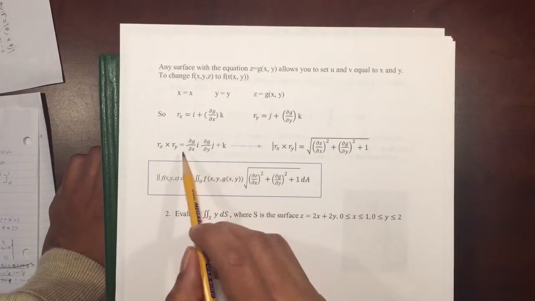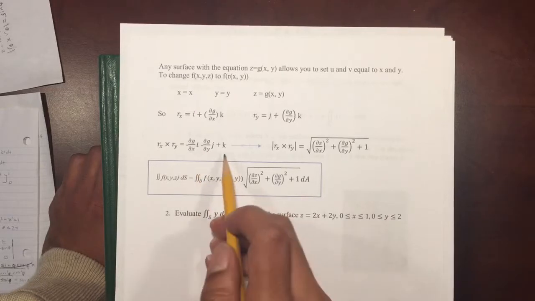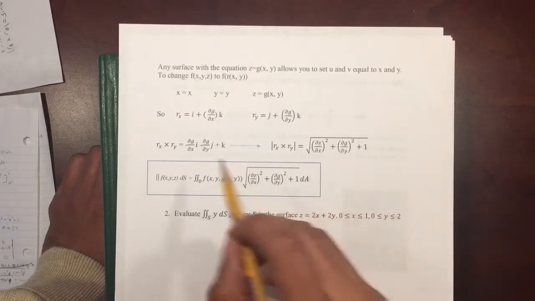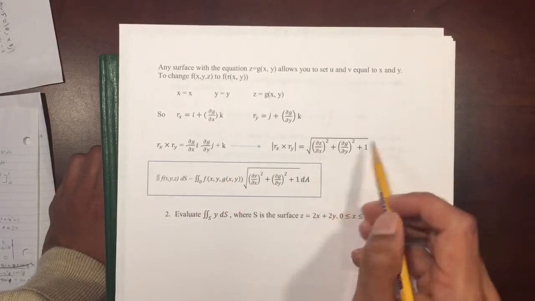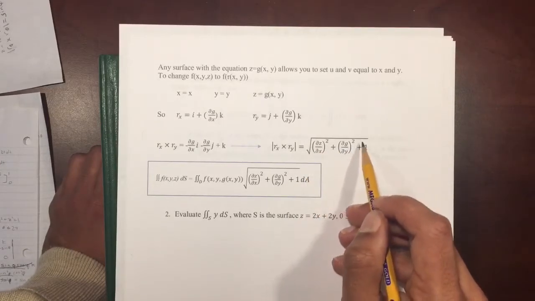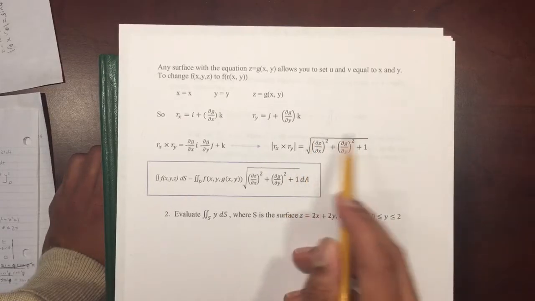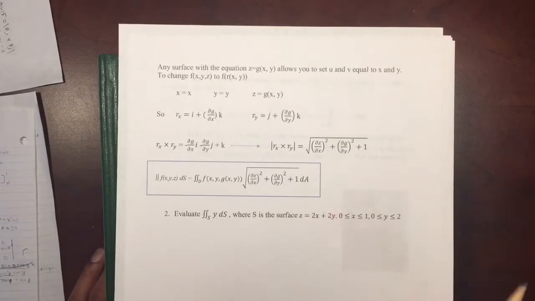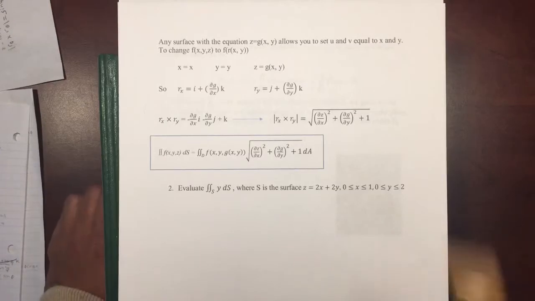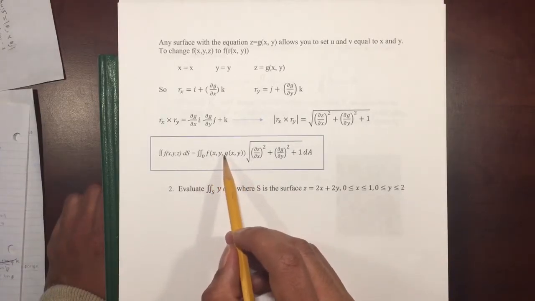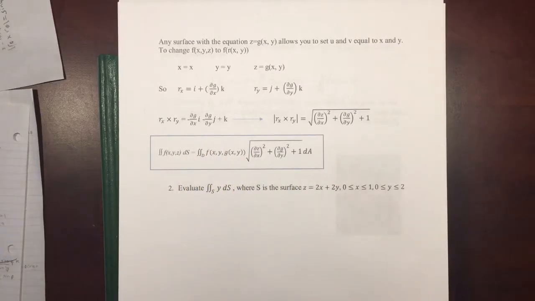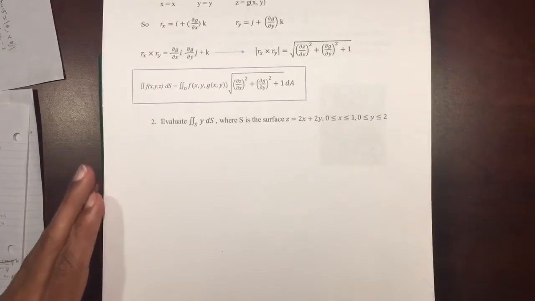The cross product of that is always going to be negative dg dx i minus dg dy j plus k, and the magnitude is all these squared and then square rooted. So you have the square root of dz over dx squared plus dg over dy squared plus 1. That is now your formula that you can use whenever you use the function f of x, y, g of x, y to represent f of x, y, and z. In this next problem, we're going to do just that.